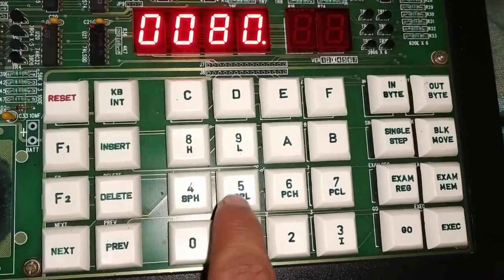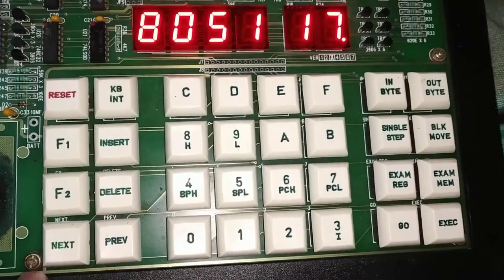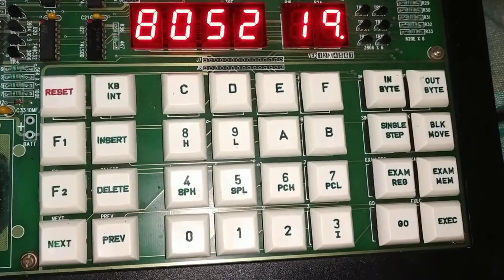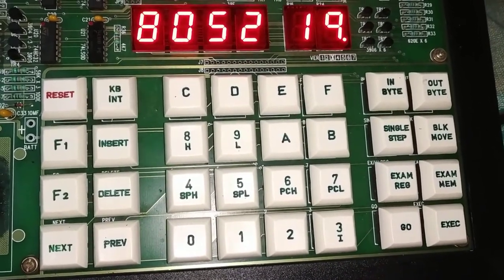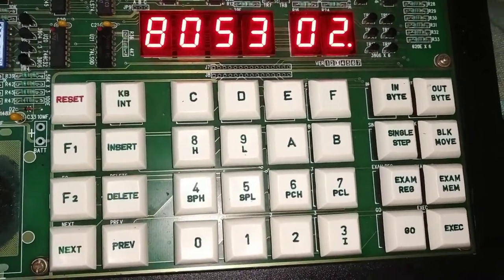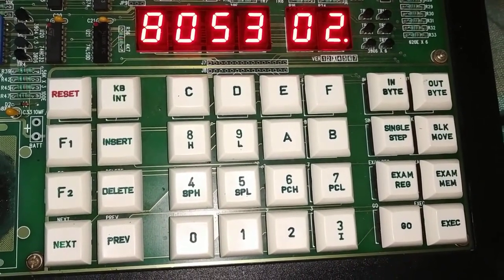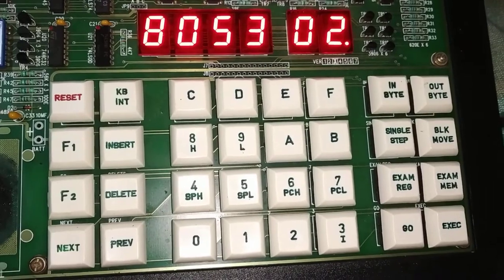We have given 8051 as the input, first value 17, and then next value 19, and by subtracting these two we will get 02. So 19 minus 17 is equal to 02. Likewise, we will try another one also.